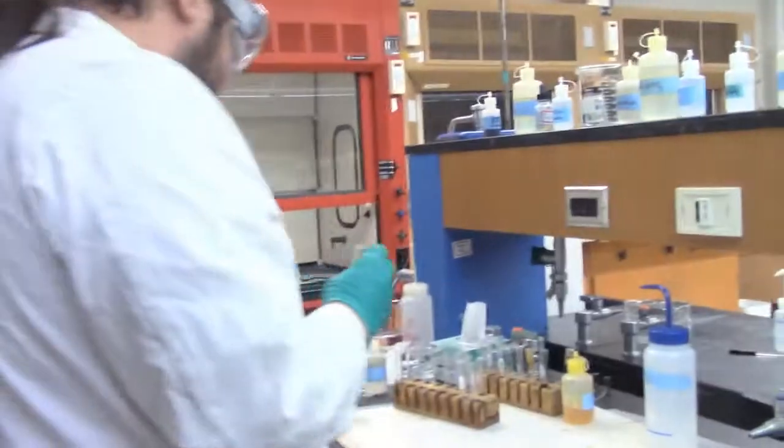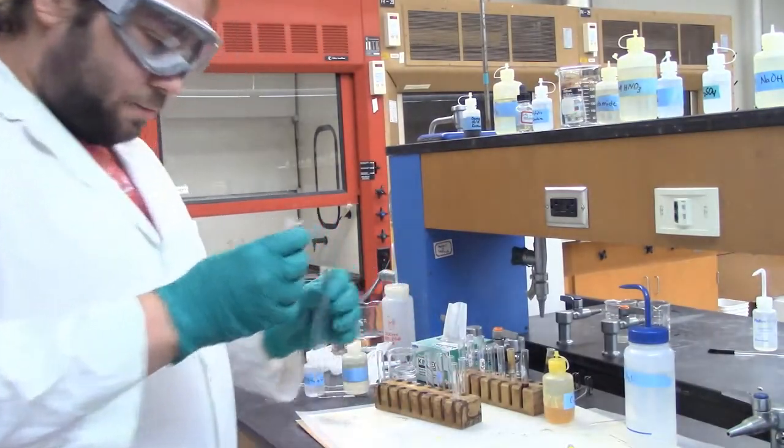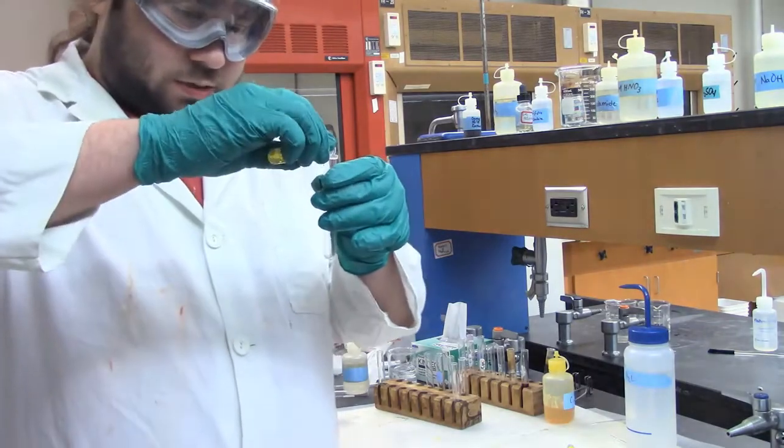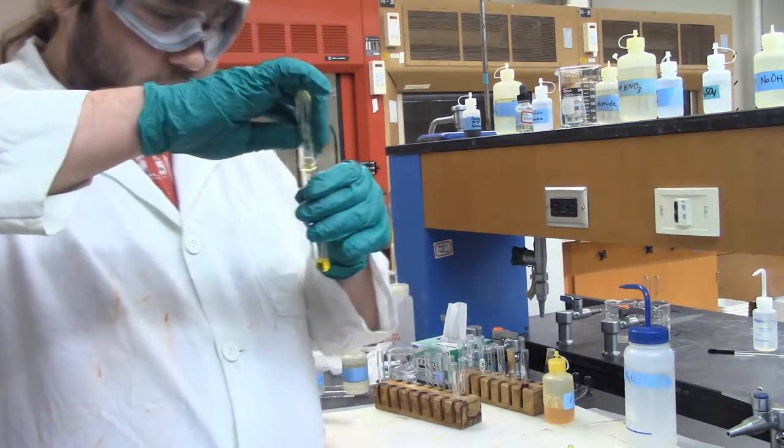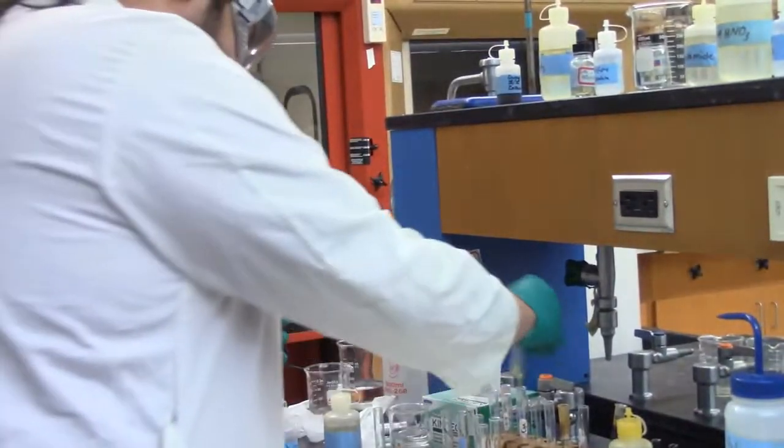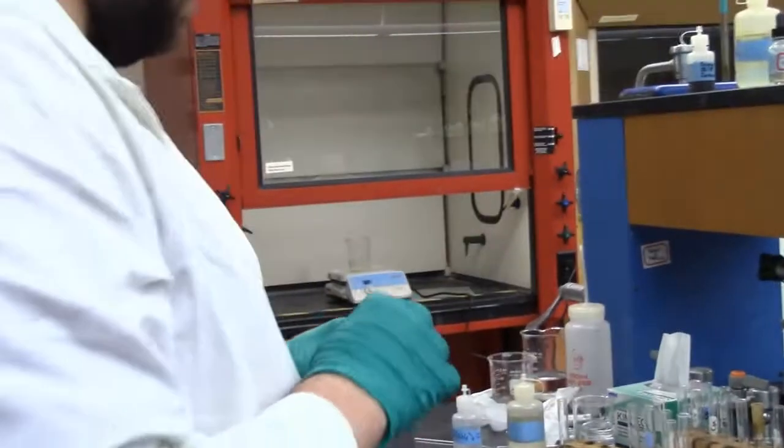So last but not least, I know we've been going for a while, we're going to do our calcium test. So we'll decant our supernatant to there. I'm going to add 10 drops of our ammonium oxalate.